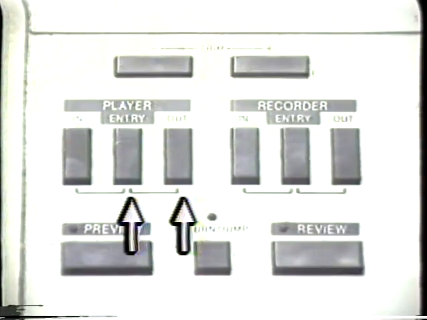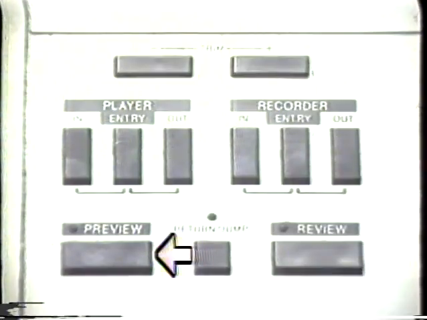Now, set your entry out point for the player. To do this, press Player Entry and Player Out together. Press the Preview button. As the preview function is occurring, watch the recorder monitor on the right. The editing system will simulate what will happen if the recording did occur. So it's not recording anything yet. It's just simulating it.